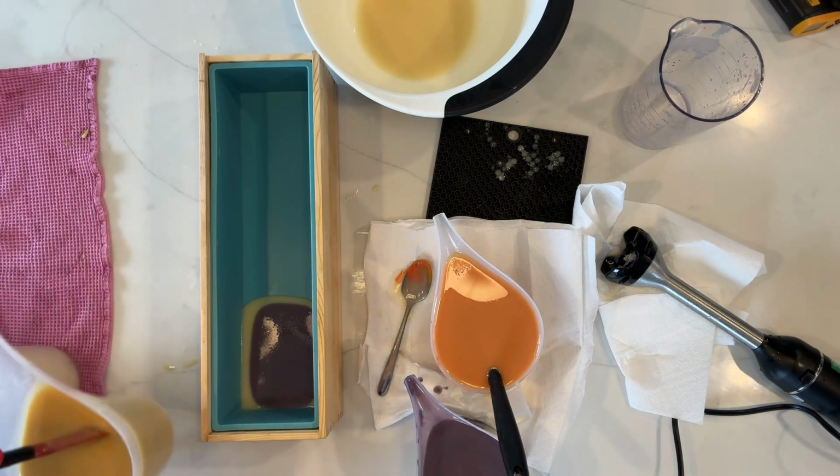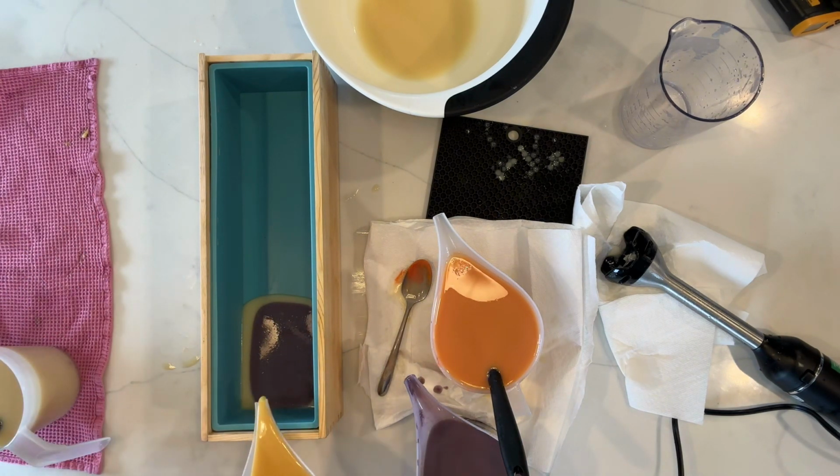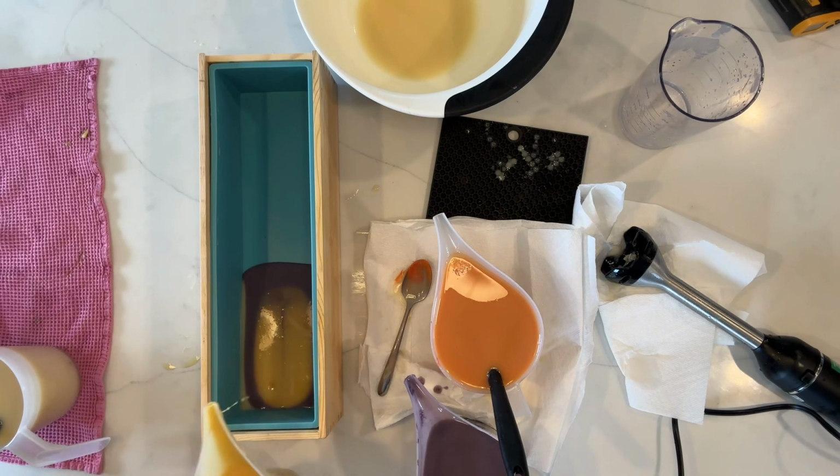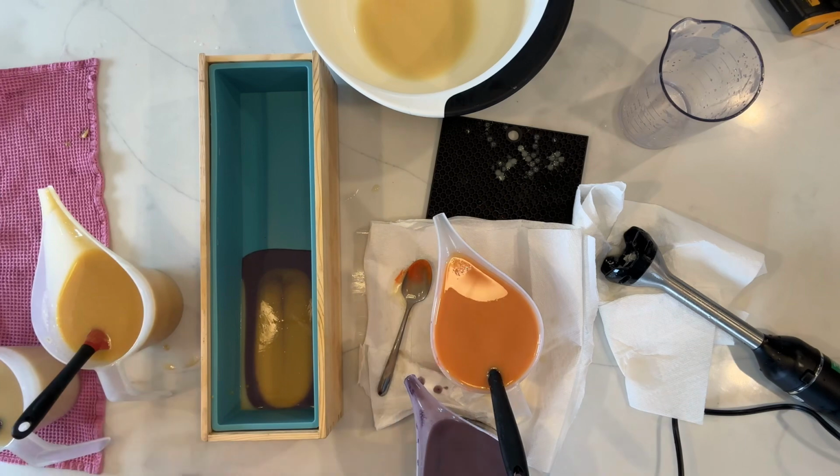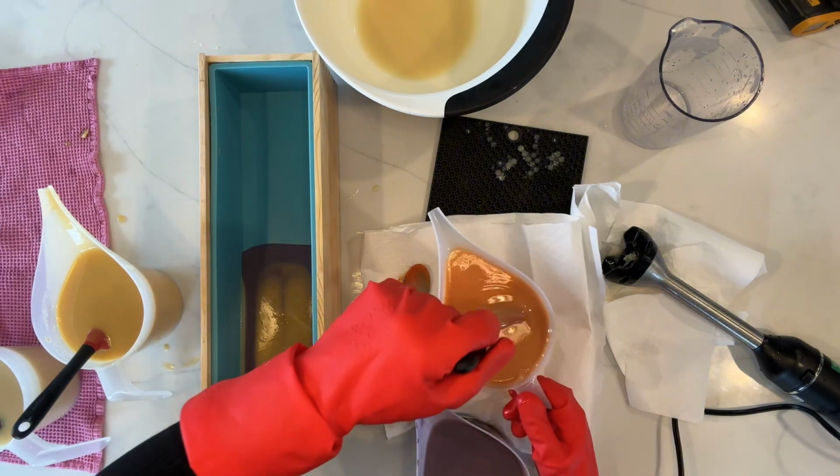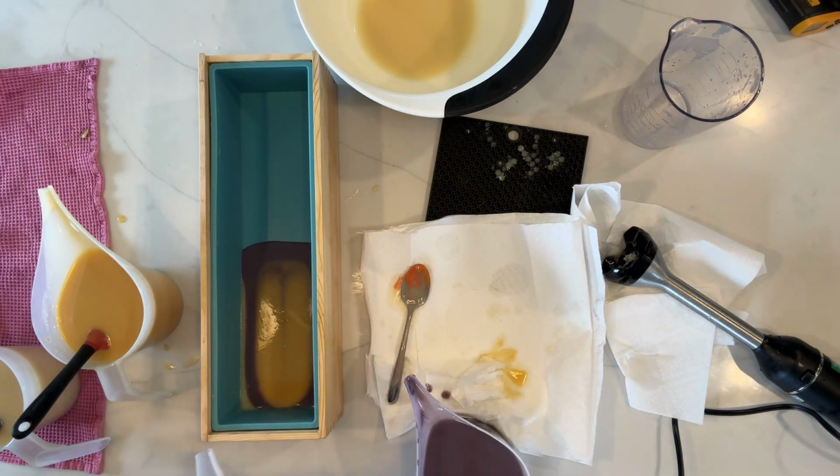I've seen people making soap lots of times without wearing gloves, and I'm like, well, eventually they're going to have an accident, and they're going to get hurt. And then they're going to learn their lesson. So you might as well just wear the gloves from the beginning.